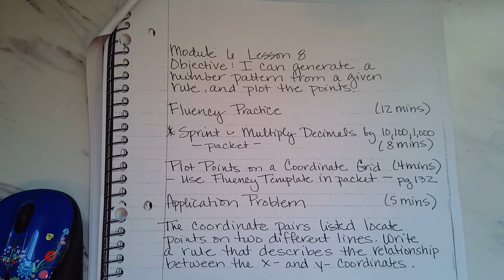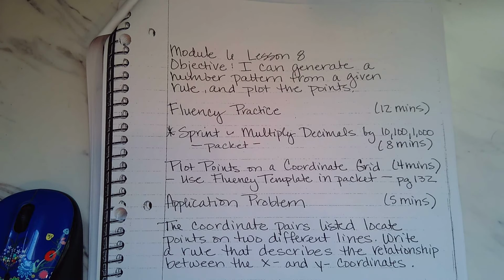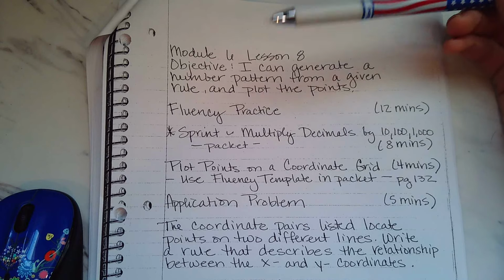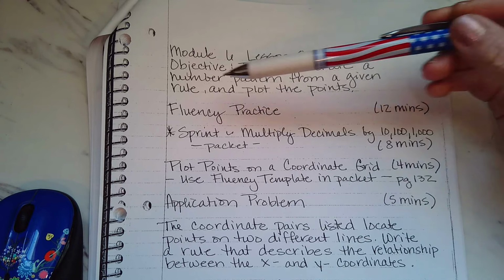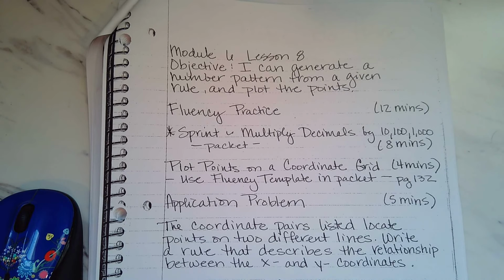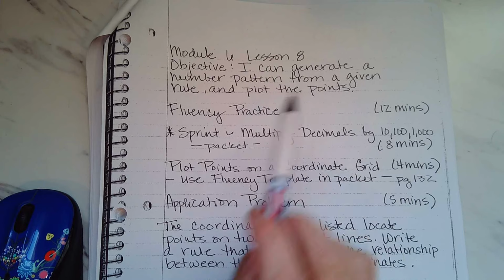This is Module 6, Lesson 8. Read the objective out loud while I read it. I can generate a number pattern from a given rule and plot the points. So the difference between yesterday's lesson and today's lesson is yesterday you were trying to figure out the rule from the number pattern. Now you're going to generate the pattern from the rule. So it's just opposite. And plot the points.